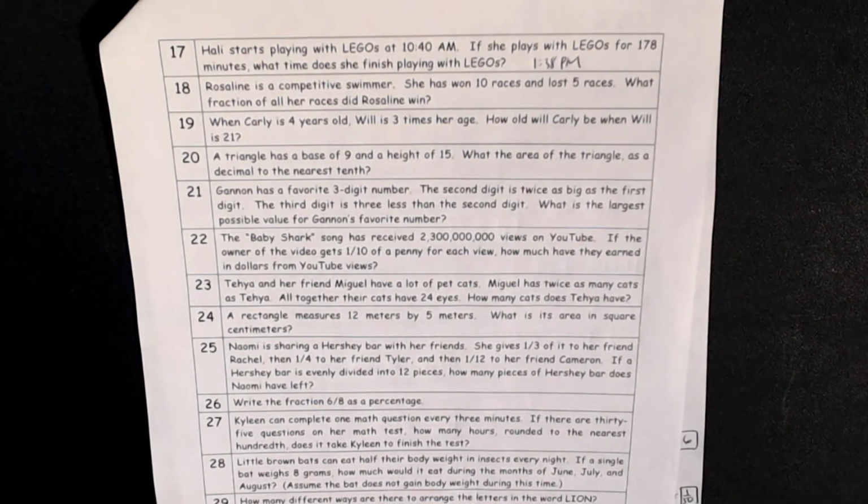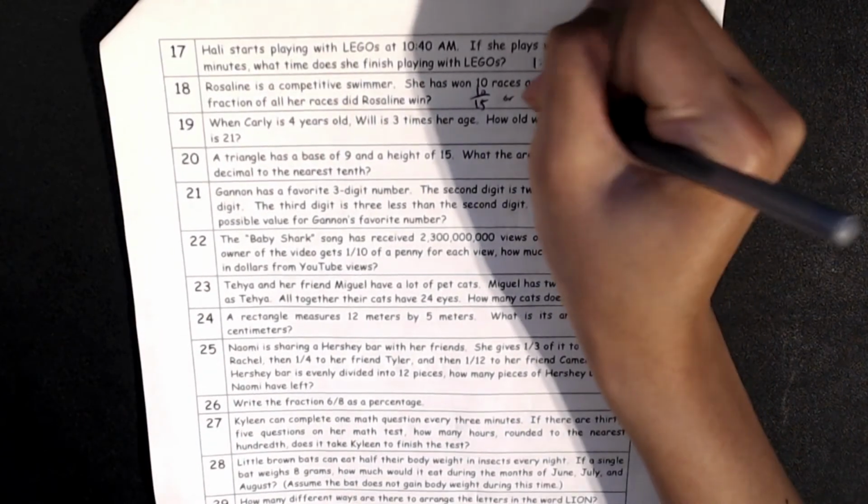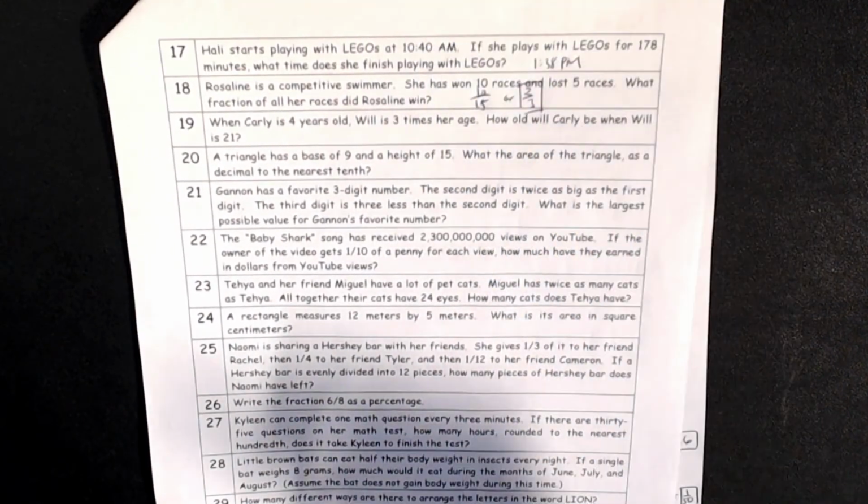Question 18. Rosaline is a competitive swimmer. She has won 10 races and lost 5 races. What fraction of all her races did Rosaline win? To find this fraction, we need the number of races Rosaline won over the total number of races Rosaline did. Rosaline won 10 races and did 10 plus 5 equals 15 races, so the fraction is 10 over 15, or 2 over 3, and that is our answer.